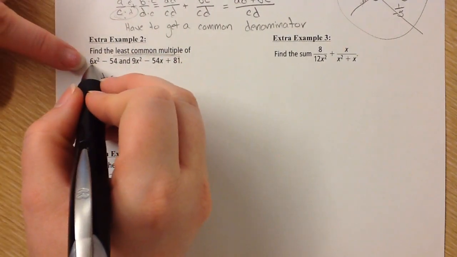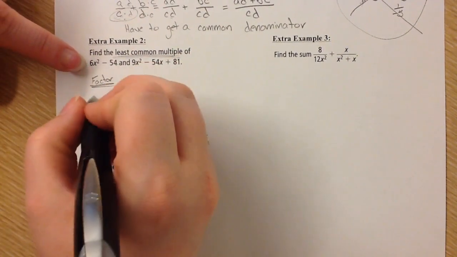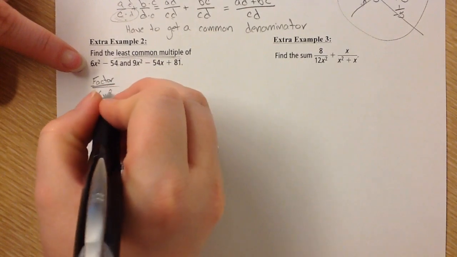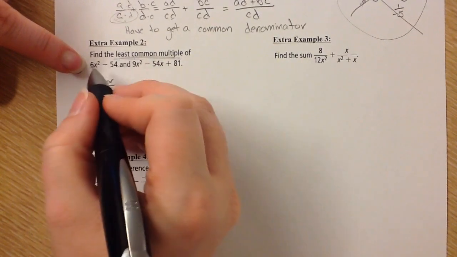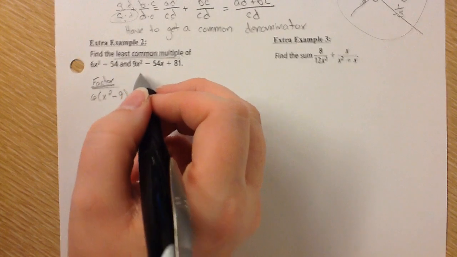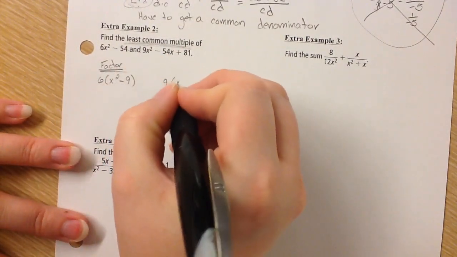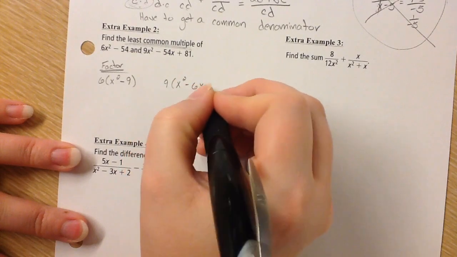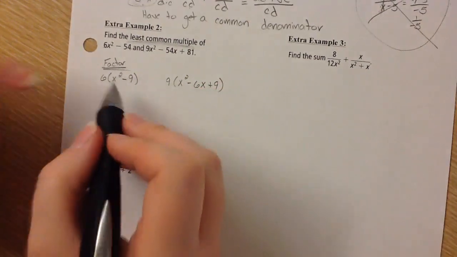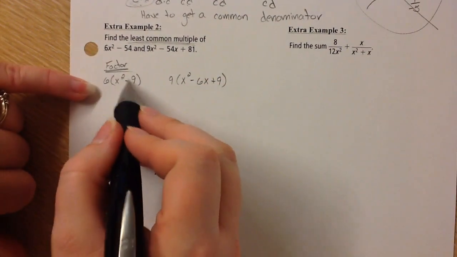Well, let's see, out of this, I can factor a 6 out, 6 times x squared minus 9, because 6 times 9 is 54. Out of here, I can factor a 9 out, x squared minus 6x plus 9. Hey, well now let's factor, this is difference of squares.